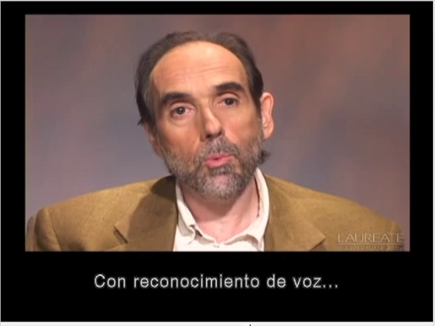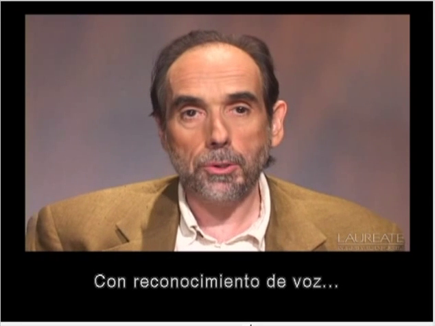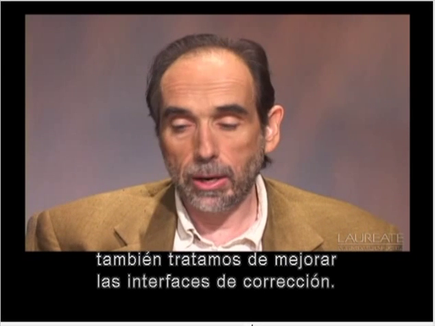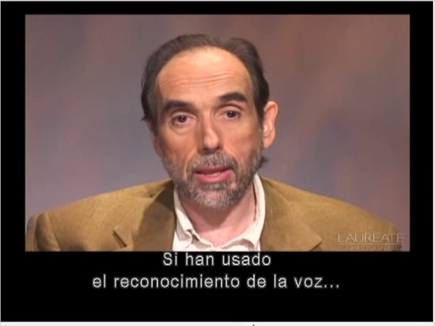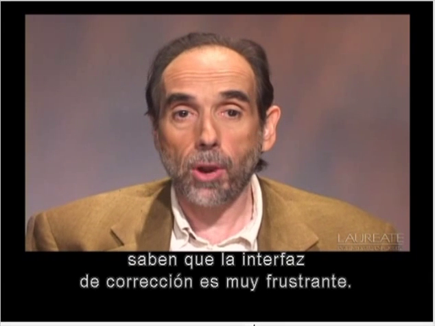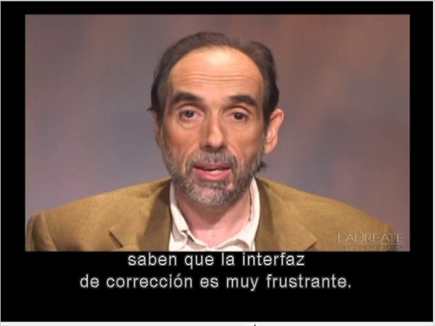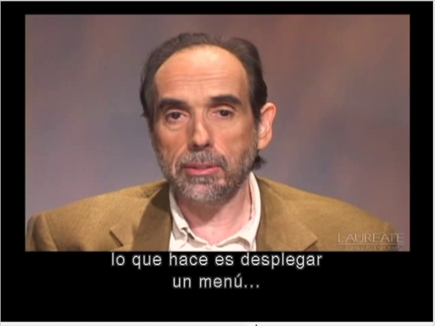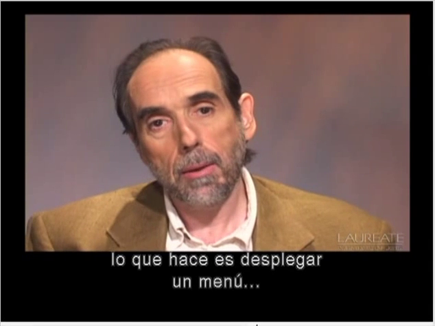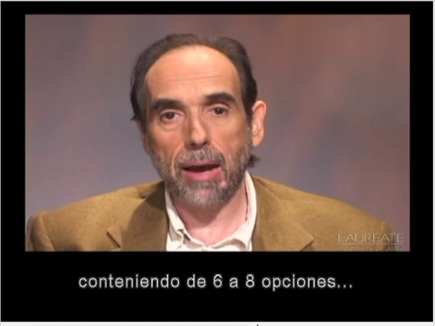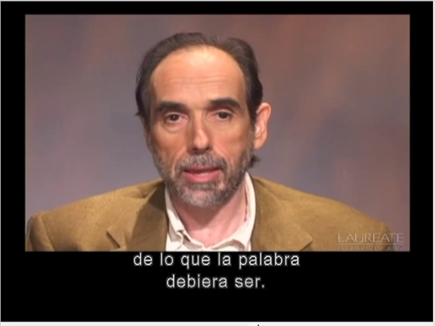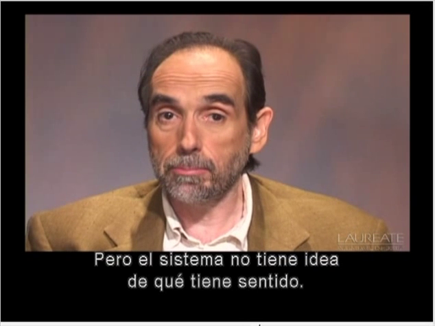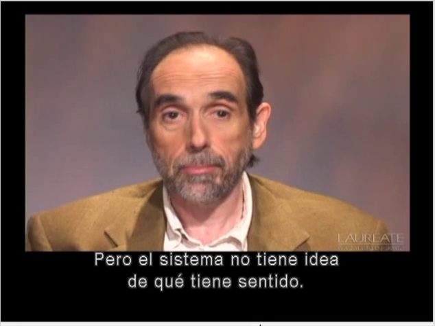Okay, so with speech recognition, what we're also working on is trying to improve the correction interfaces. If you've used speech recognition yourself, you know that one of the most frustrating things is the correction interface. If the speech interface gets the word wrong, then typically it displays a menu containing maybe 6 to 8 choices about what the word should be. Okay? And these are computed statistically. The problem, again, being that the system doesn't have any idea of what makes sense.